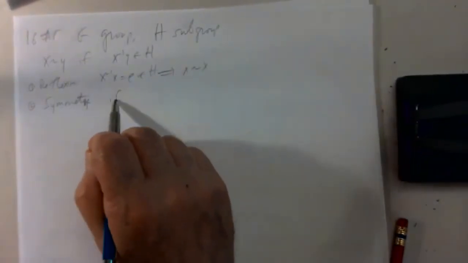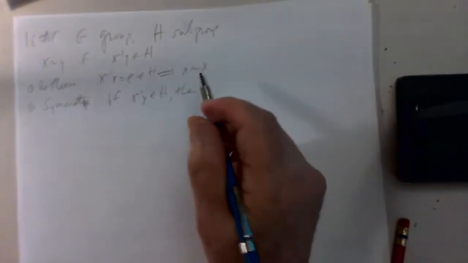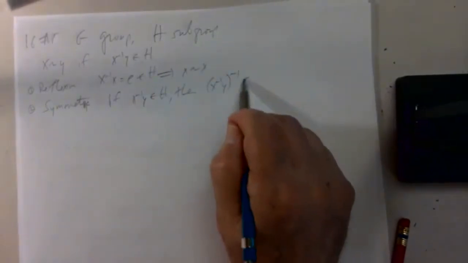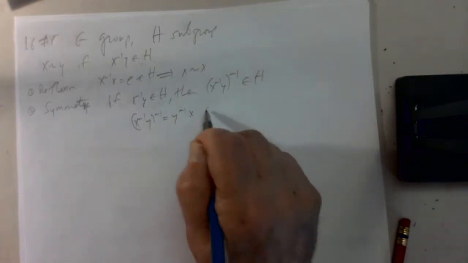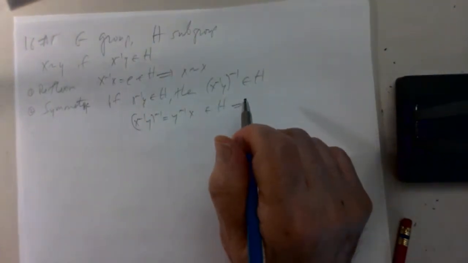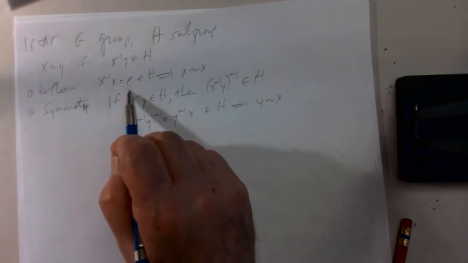What about symmetric? We know that X inverse Y is in H. Every element in H has its inverse in H, so X inverse Y inverse is also in H. But X inverse Y inverse is Y inverse X, which means Y is related to X. So I should have said, if X is related to Y, that means X inverse Y is in H, and we conclude that Y is related to X. So X related to Y implies Y related to X. That's the symmetric property. Is that okay? Yes.